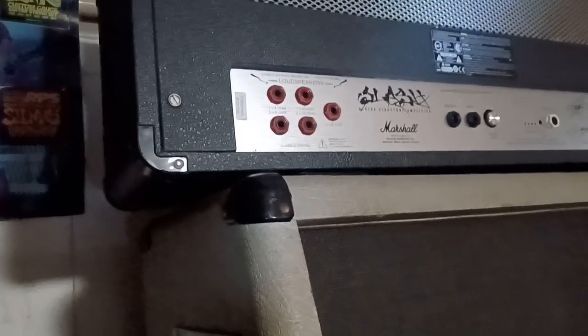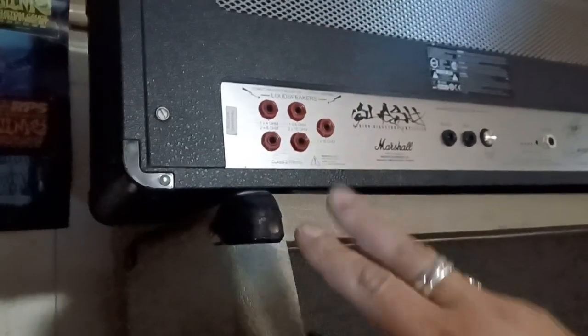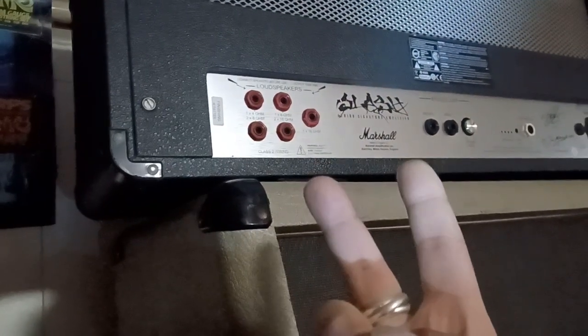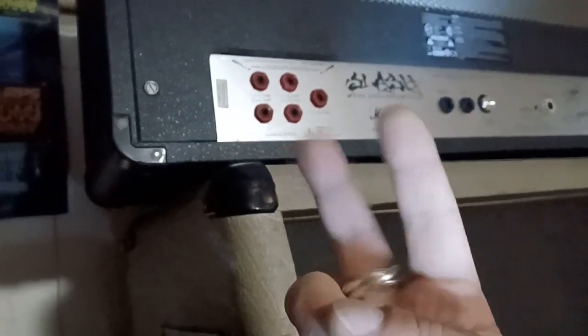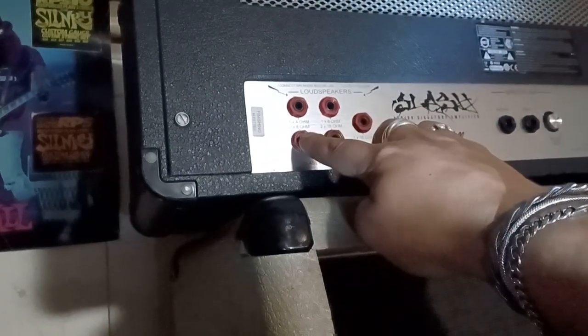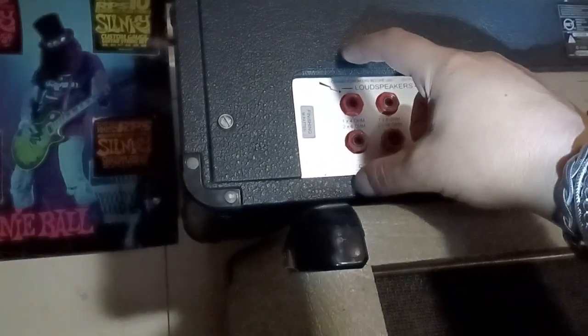Another thing you have to understand is that those are in parallel. Okay? It means that if you have two cabinets and you use two cabinets of 8 ohm, you have to use this one. Okay?